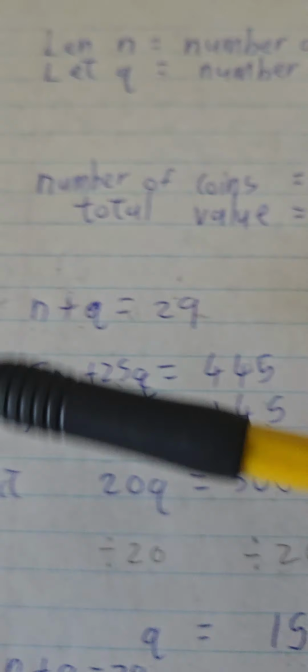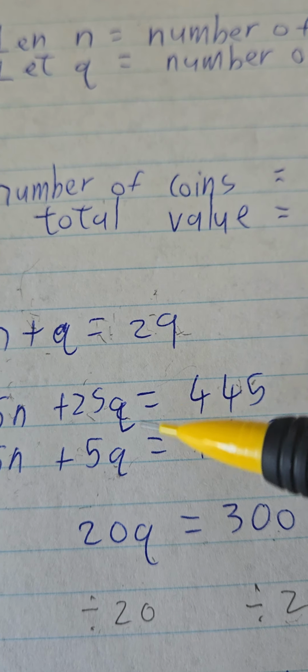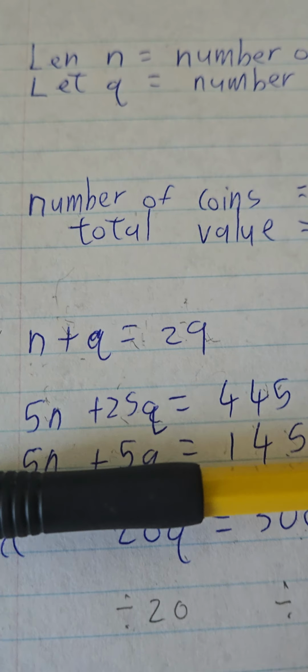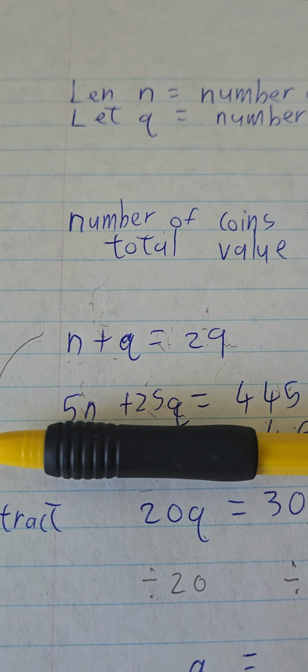That's what they told us here. So what I did is I just rewrote these two equations. I should have put this equal sign directly above that. It's not that it's wrong, it would be easier to understand. There's my two equations.